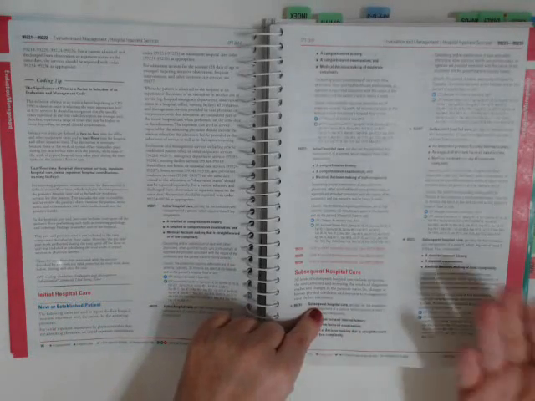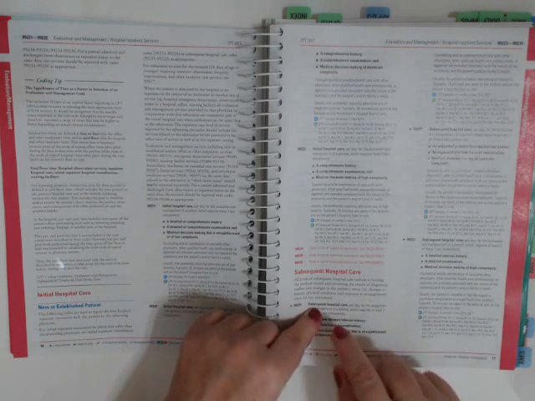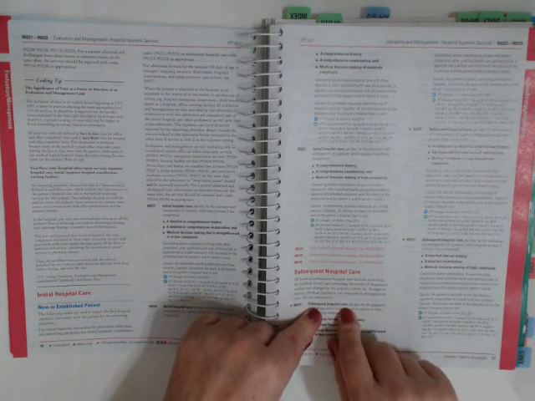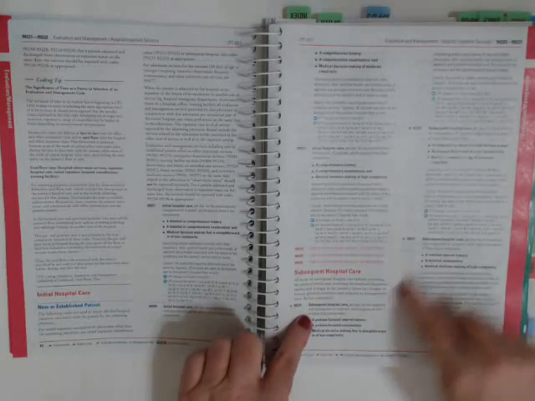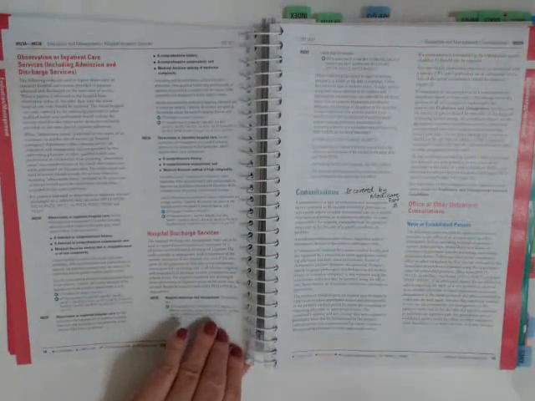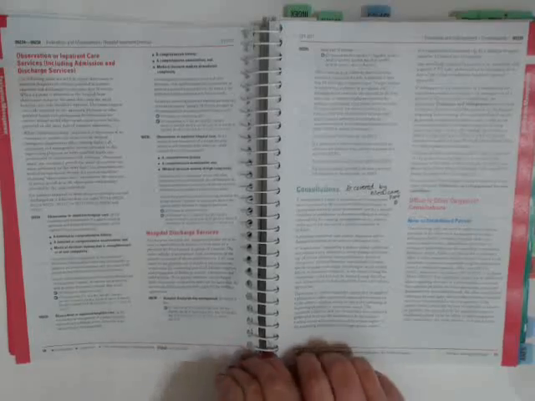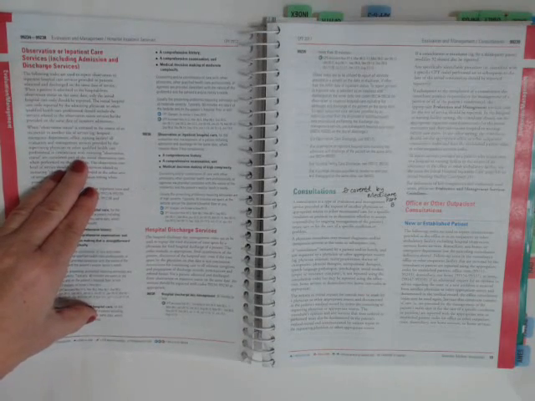This would be day 1, this could be day 2, and then discharged on day 3. This could be day 2, 3, 4, 5, 6, and discharged on 7. So just keep in mind, you can have as many in-between days as they're in the hospital. That is how many subsequent visits you have.